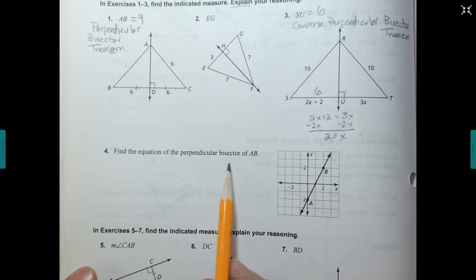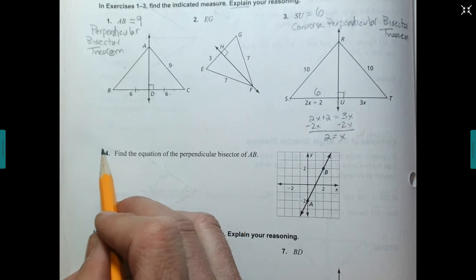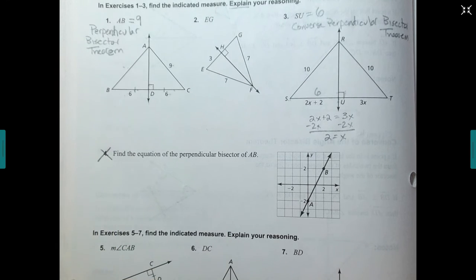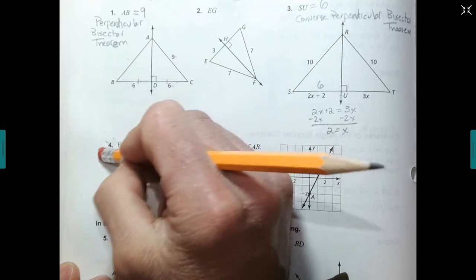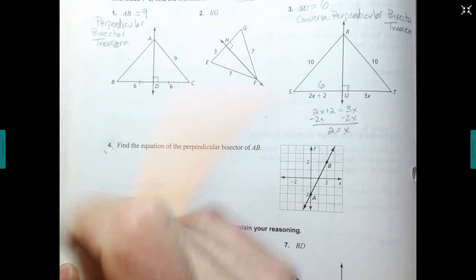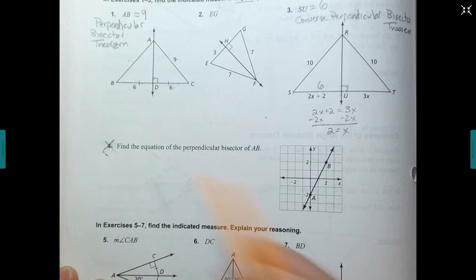Find the equation for the perpendicular bisector. I'm going to say if you're watching this video, you don't have to do it. If you don't watch the video, you're probably going to end up doing it. So watch the video, don't do it. All right. Number 5. Let's check these out.